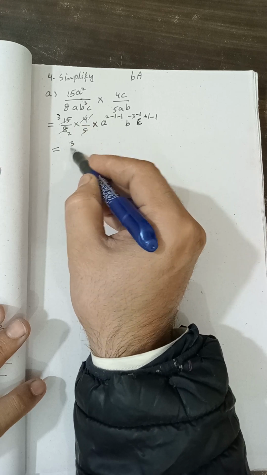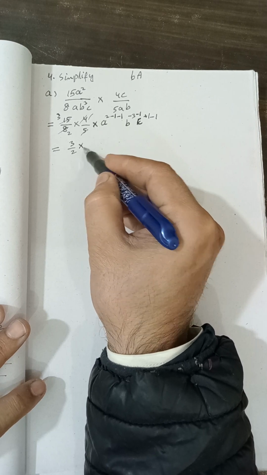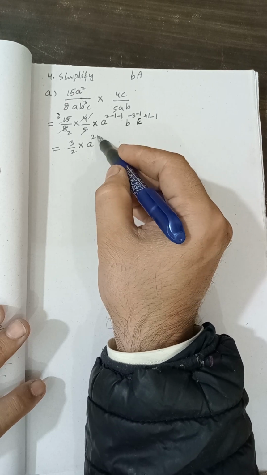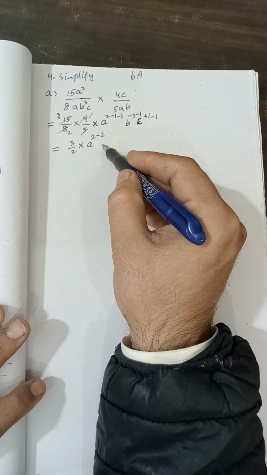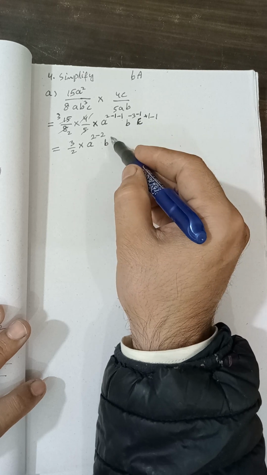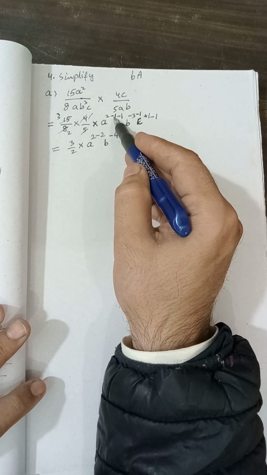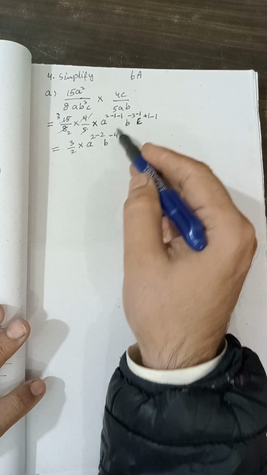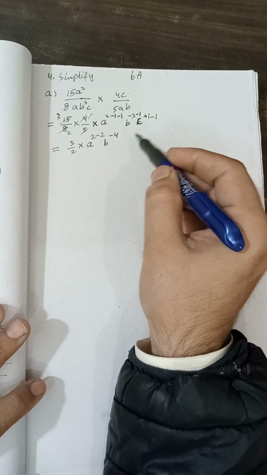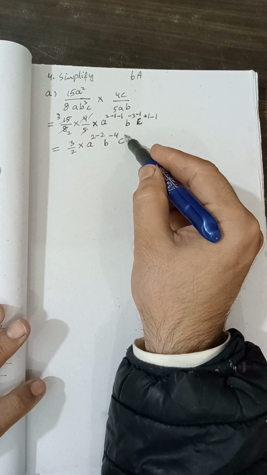So 3 over 2 here, 3 over 2 here, and multiply by A. When 2 and minus 1 make minus 2, and for B, minus 1 and minus 3 and minus 1 makes minus 4, because both are same sign, and we will add the same sign just like that. Minus 1 and minus 1 were same sign, therefore I added, and minus 2 is here. And plus 1 and minus 1, these are different sign, so these will be subtracted, and when you remove minus 1 from plus 1, the answer is 0.